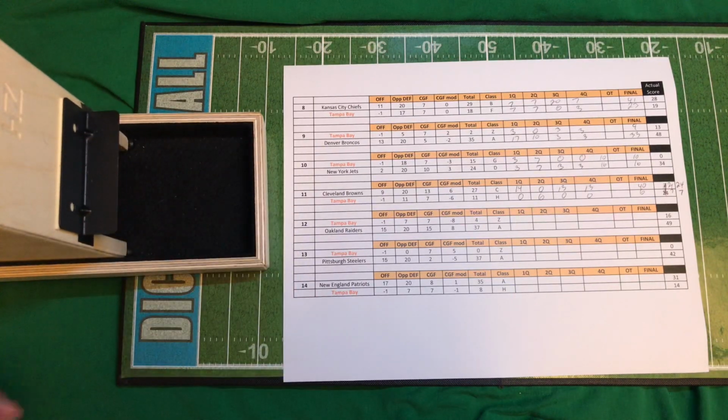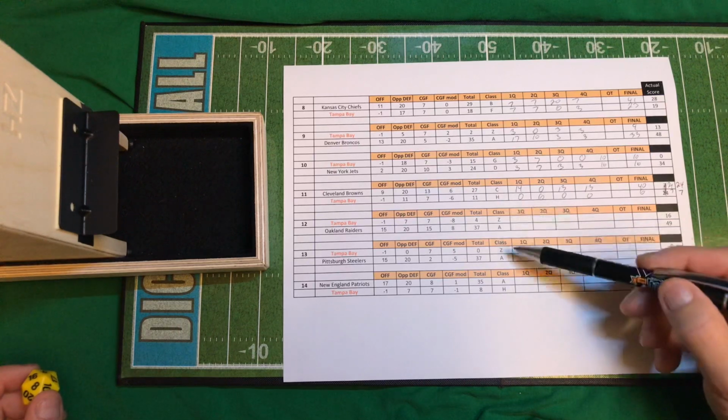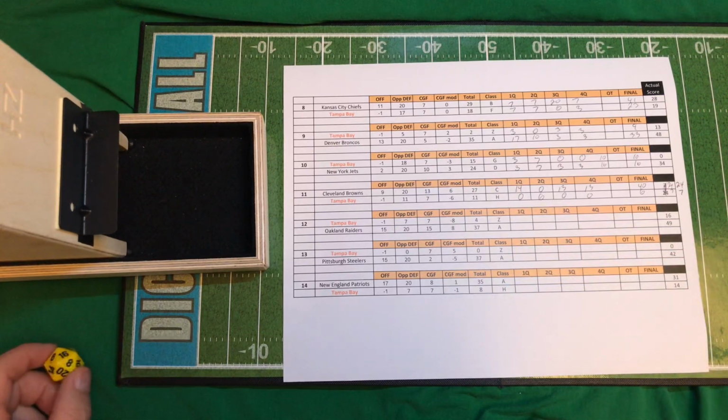All right, final 3 games, and boy, I tell you, look at them all. We play some of the powerhouses. We're going to play the Oakland Raiders first. Tampa on the road. A 9 in column Z.